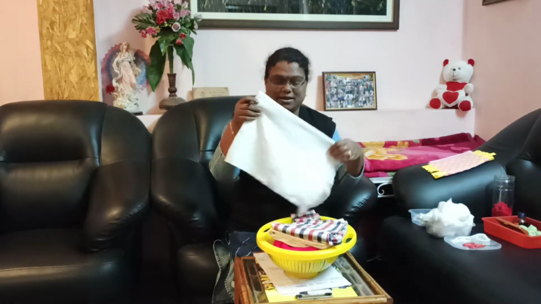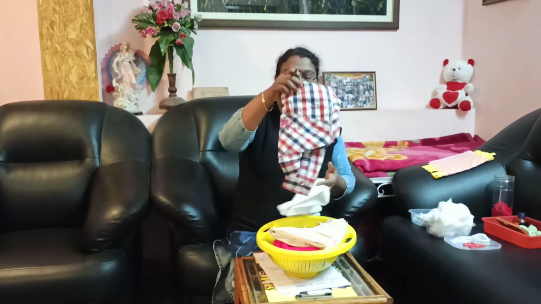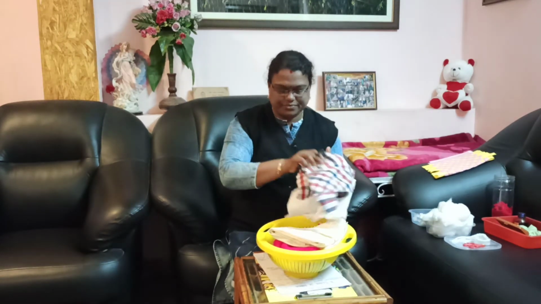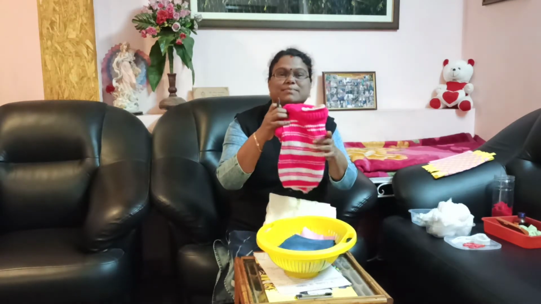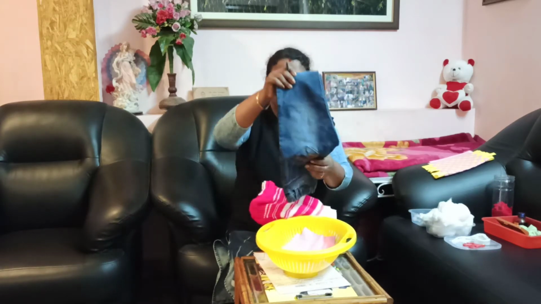See, this is cotton. This soft towel is made up of the fiber called cotton, and this shirt is made up of cotton. And see, this dhoti, the veshti, is made up of silk. And this sweater is made up of wool. And this jeans pant is made up of denim material. And see, this is a mat which is made up of nylon. And this nylon is a synthetic fiber, that is, an artificial fiber.